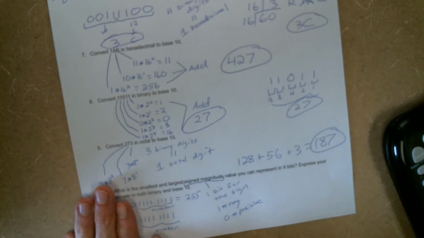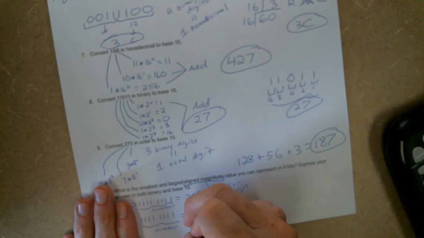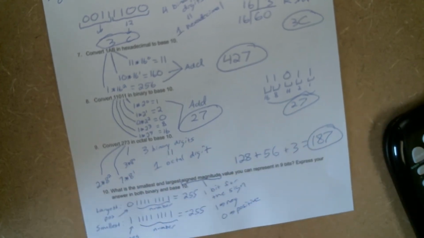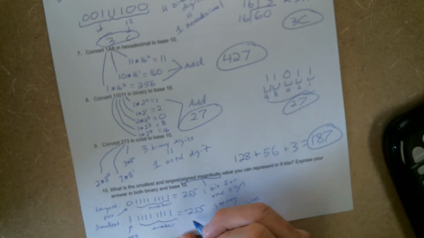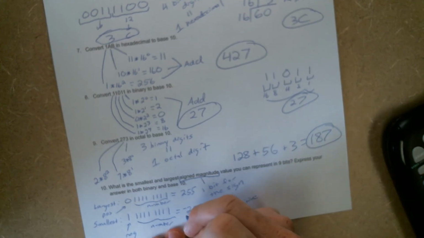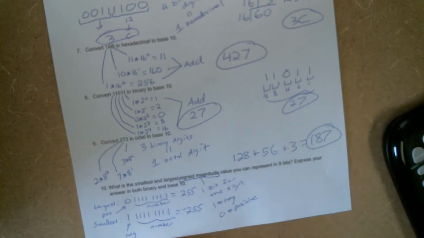If I've got 8 bits, 2 to the 8th is 256, but we start at 0, so from 0 to 255 is going to be negative 255. All right, so my range is from negative 255 to positive 255. That's my smallest number. That's my largest number.